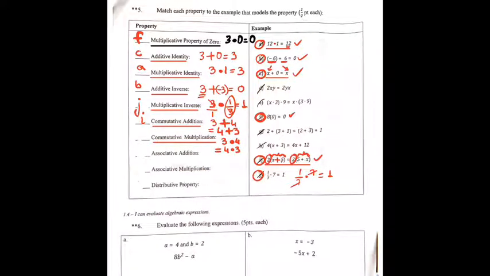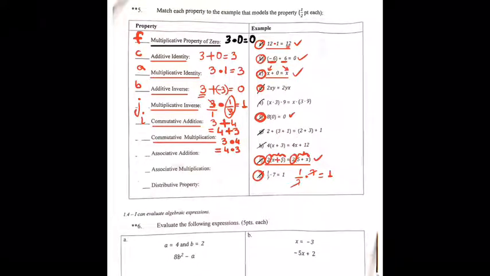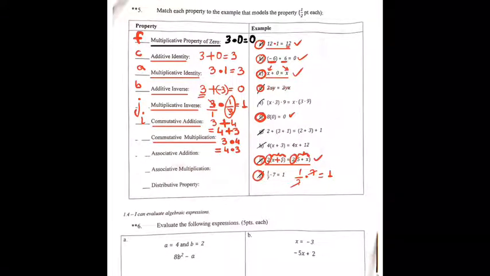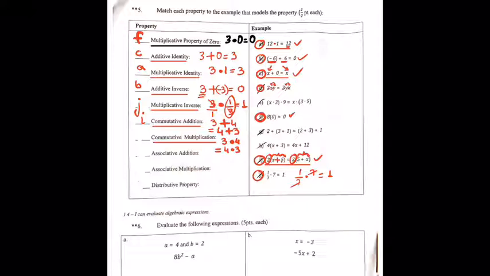If I look at my examples, I see D looks similar. In D, I have multiplication, and has anything commuted? Has anything changed places in D? And we see that x and y changed places. Remember, we don't have to see all of the numbers or values change place.